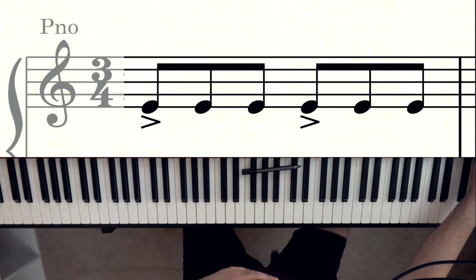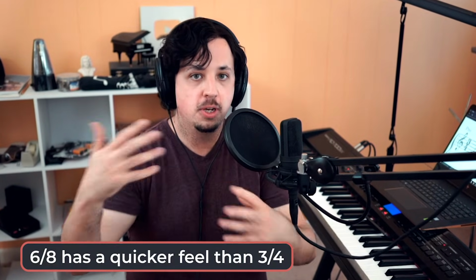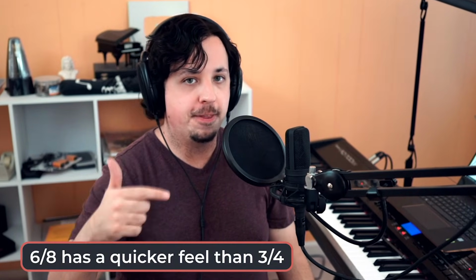As you see, it had a lot more. I was playing at the same tempo. It had a lot more driving forward feeling. There's twice as many accents going on in that measure. And so, like I said, it just has more of a quicker feel to it than 3/4.